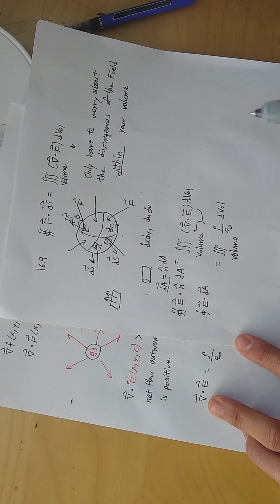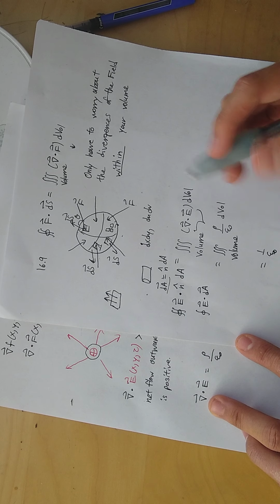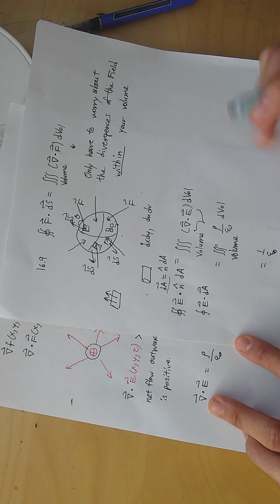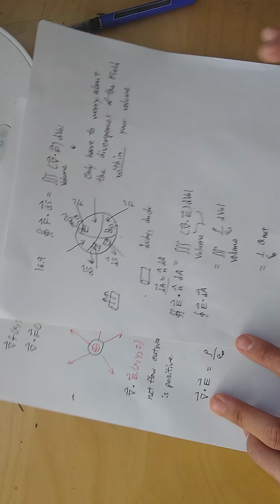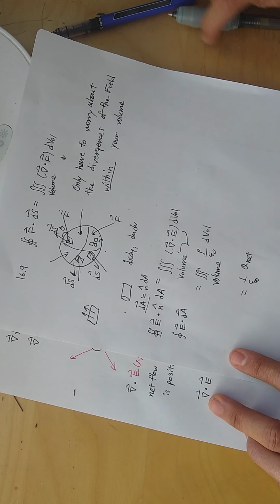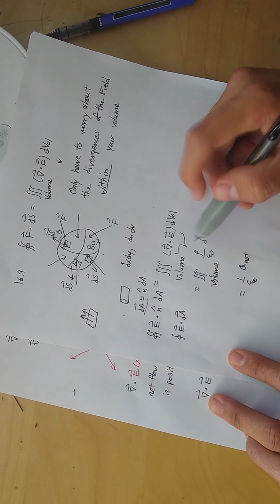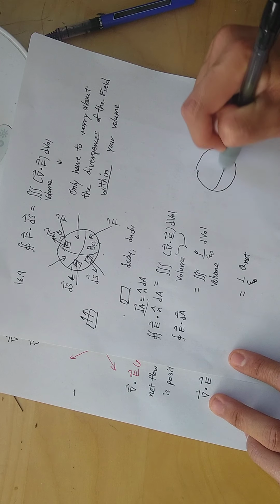But when you're integrating density over a volume, your final answer, let's pull the constant out first. When you integrate charge density over a volume, what you get is the Q net, or the net charge enclosed by that Gaussian surface.